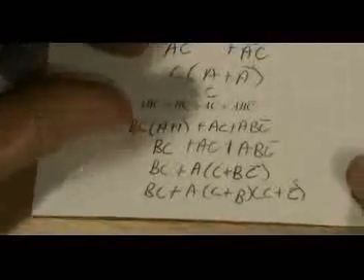One big question is, why would I want to do that? Well, if I notice C plus not C, that is 1. And so my answer will reduce to BC plus A times C plus B.